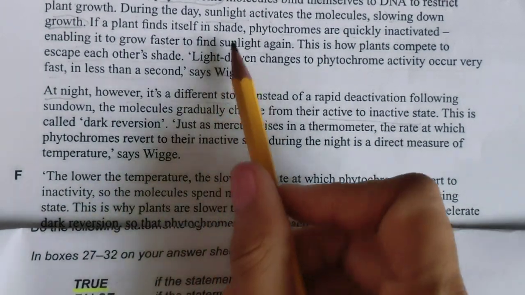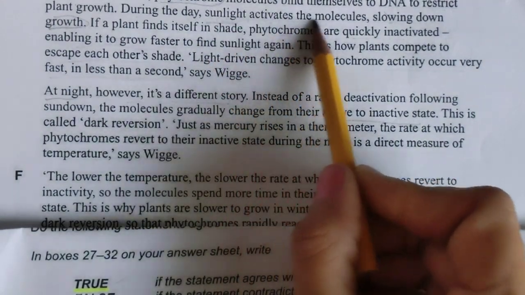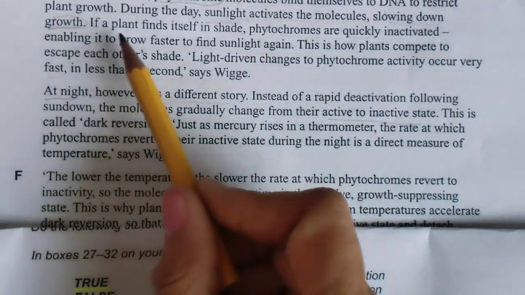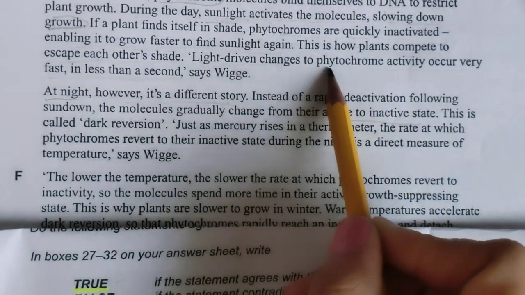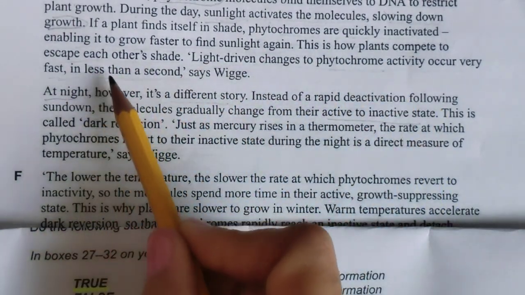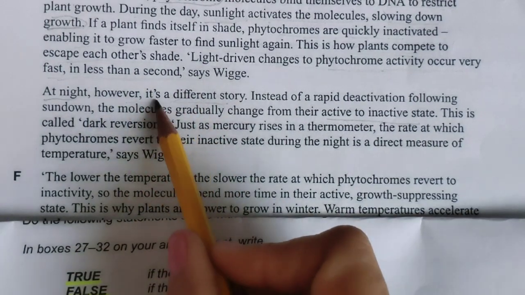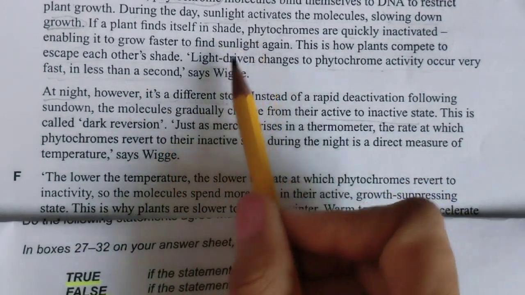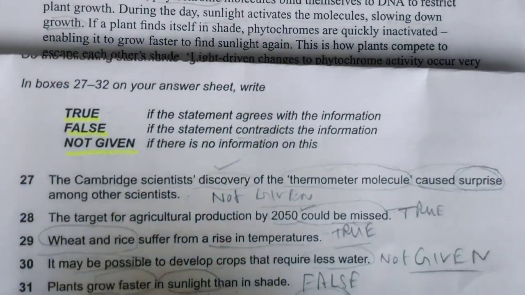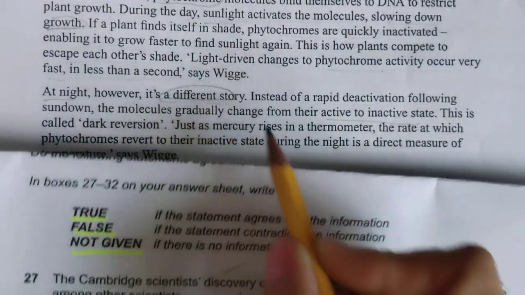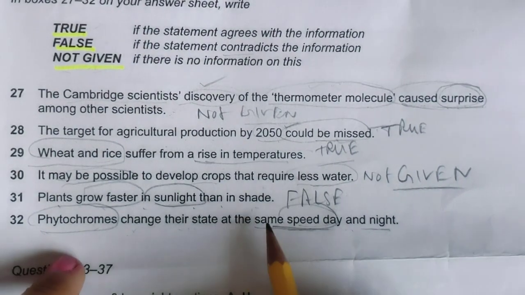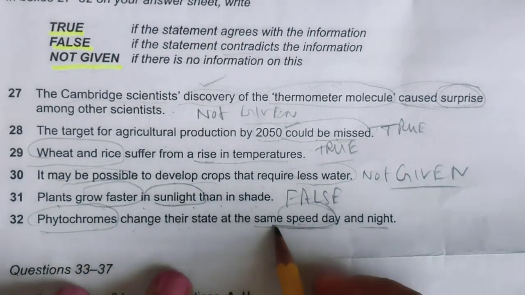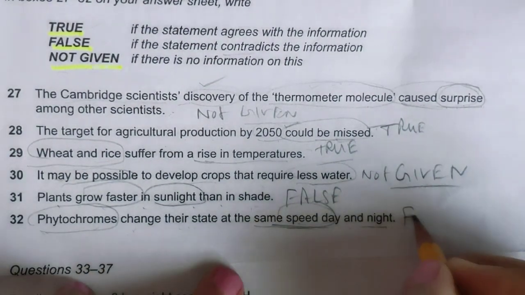So if you look at the statement, sunlight activates the molecule, slowing down growth. And here also, photochrome activity occurs very fast, in less than a second. It is a different story. During daytime it is different, and night time it is a different story. From this we can come to the conclusion that they do not change their state at the same speed. It means this is also false.